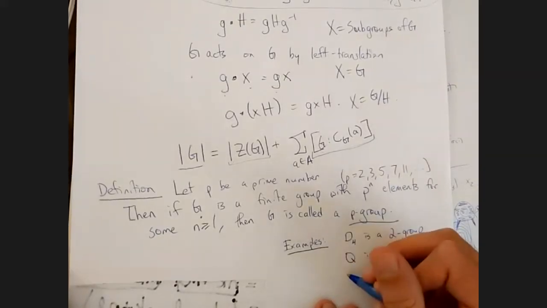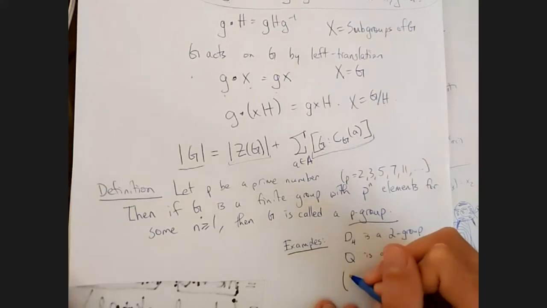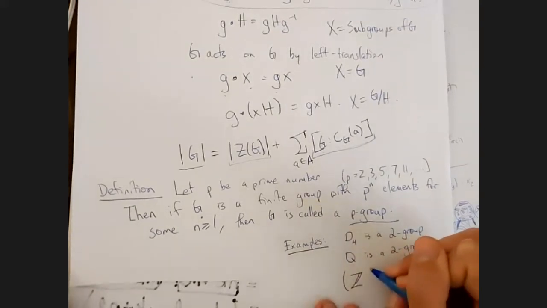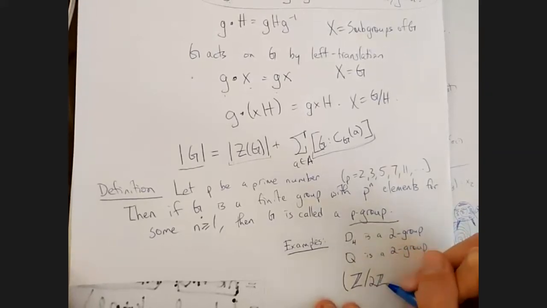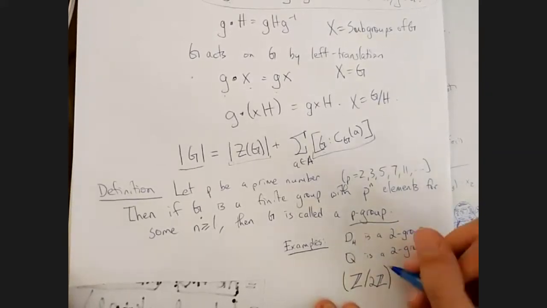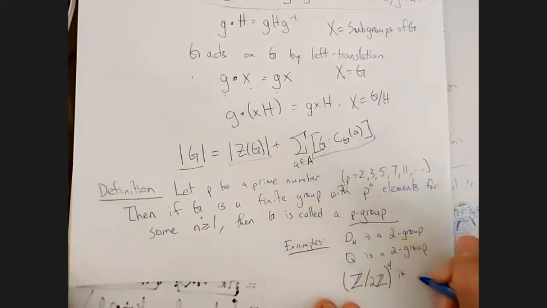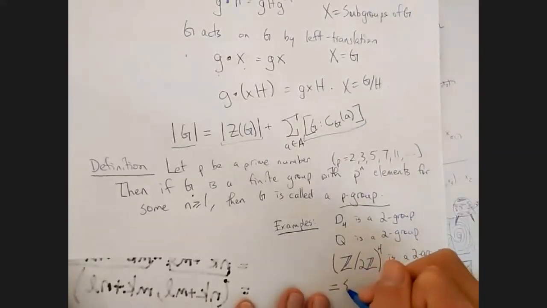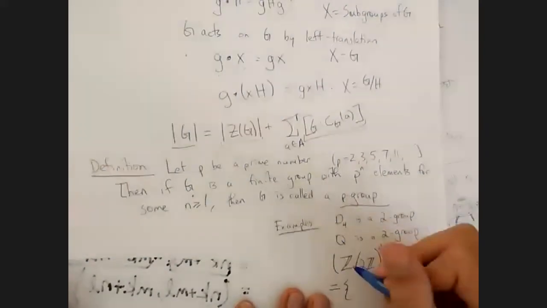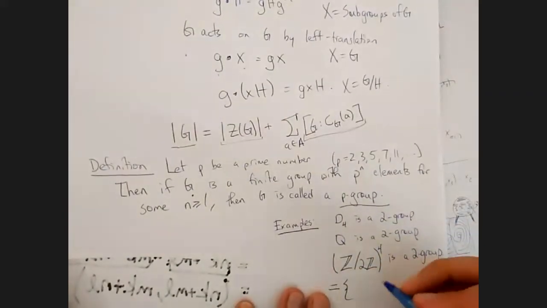We can also look at Cartesian products, like Z mod 2Z to the 4th, that is a 2 group. Let me tell you what that means. I just mean this is kind of the vectors with entries in Z mod 2Z.